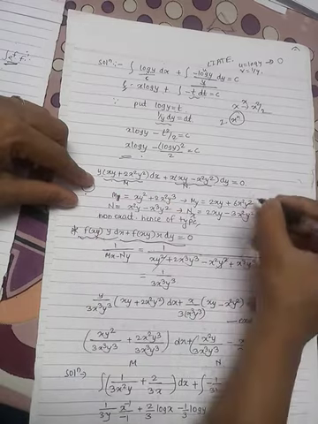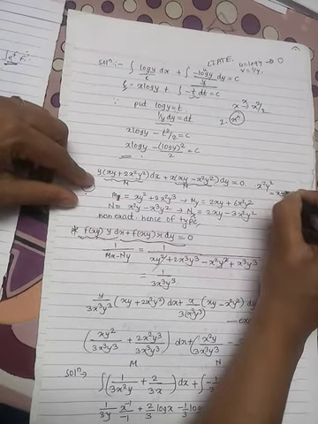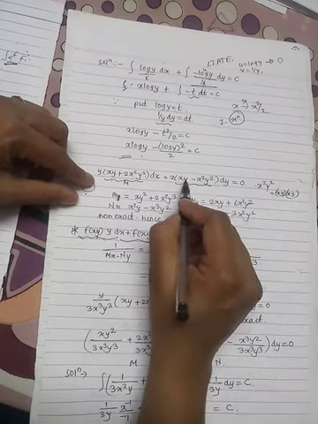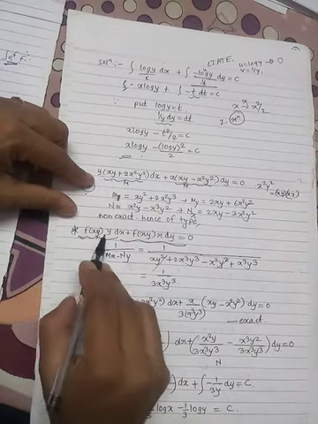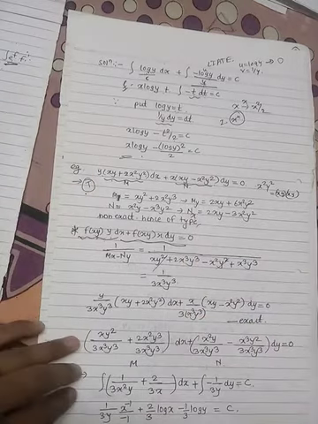x square y square means x into y, x into y. That is again multiplicative form. x into y, x square y square. So this example is of this type, and you can solve this further.